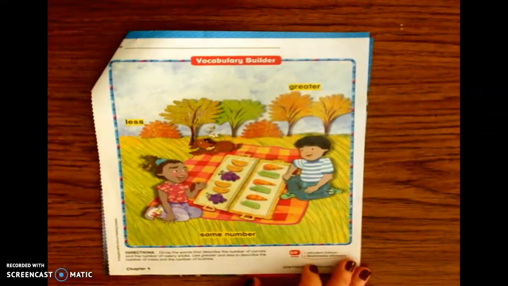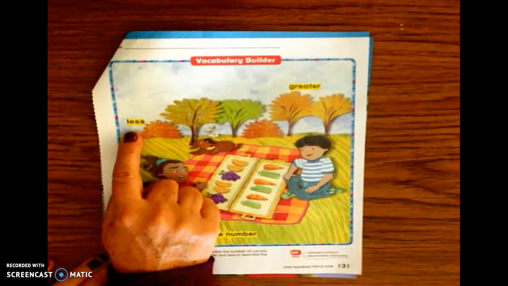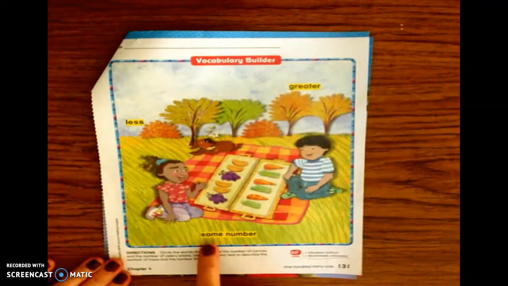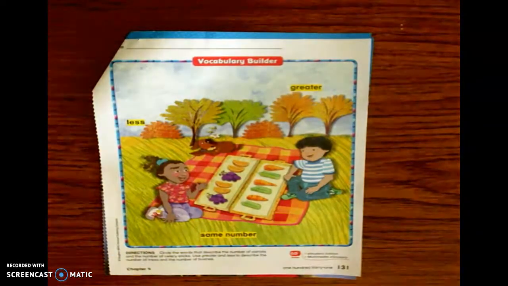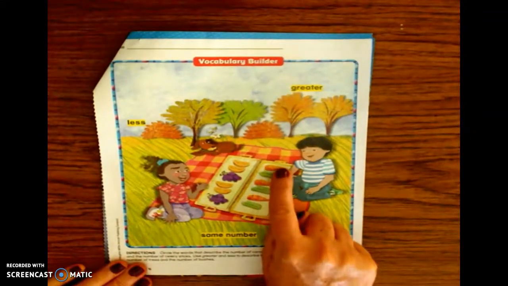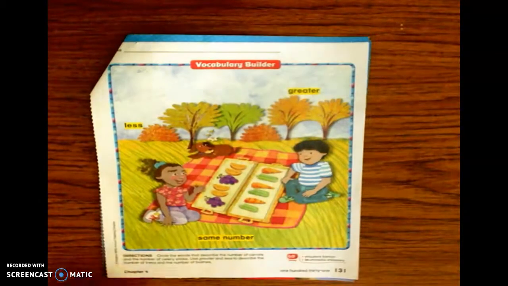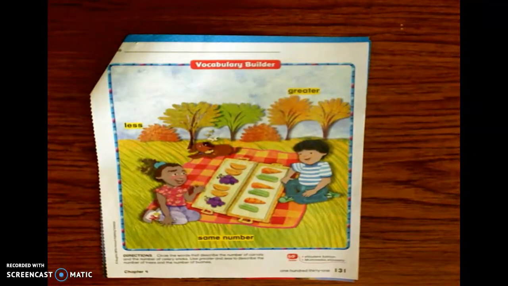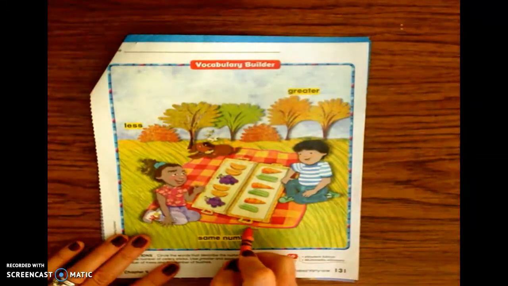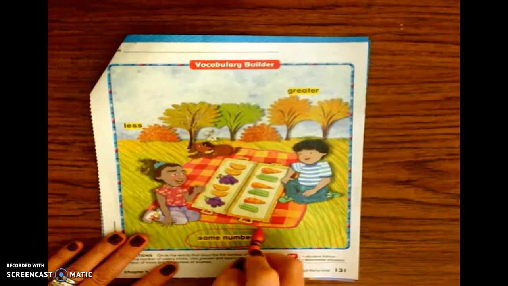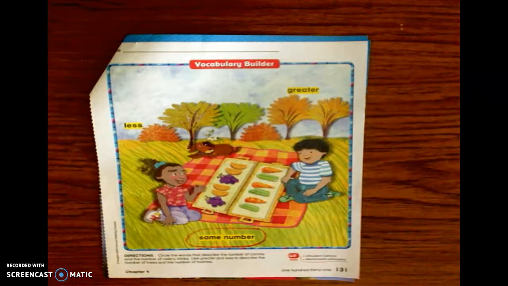All right, on your next page, you've got a little picture, and there are some words: less, greater, same number. So the directions say, circle the words that describe the number of carrots and the number of celery sticks. So let's look at our carrots. We've got 1, 2, 3 carrots. Let's count the celery. 1, 2, 3 pieces of celery. That is the same. So circle those words, same number. Another math word for same would be equal. The carrots and the celery are equal. They are both 3.